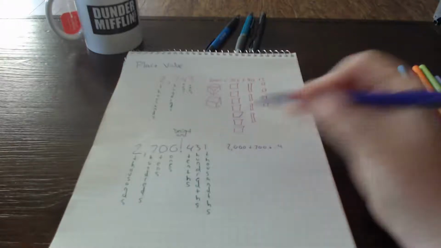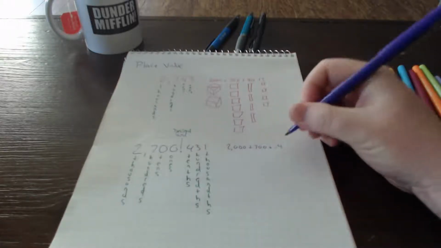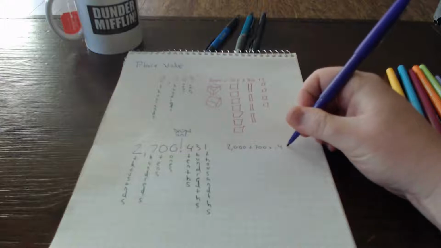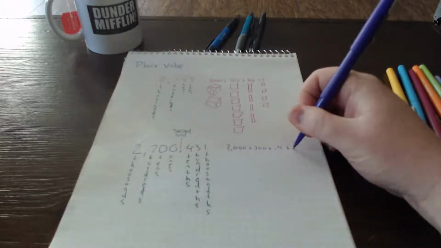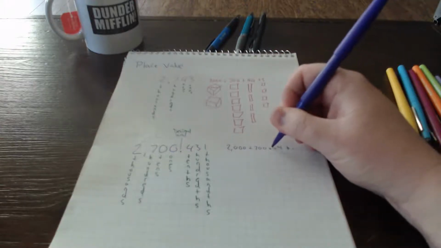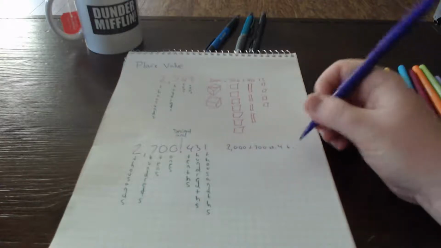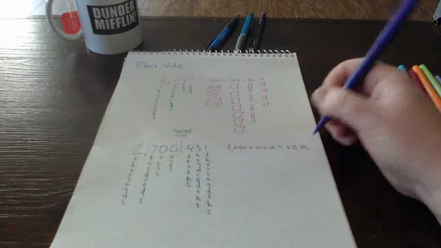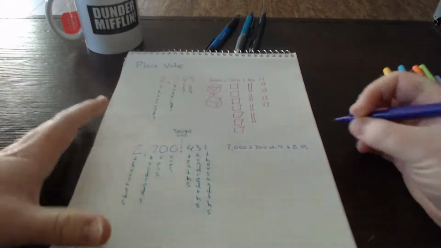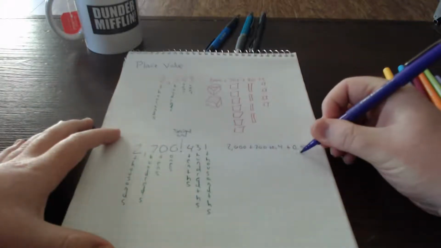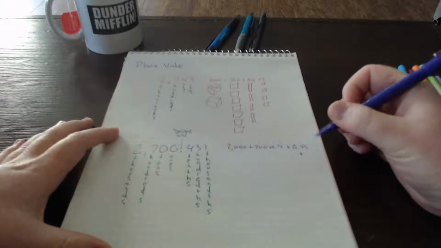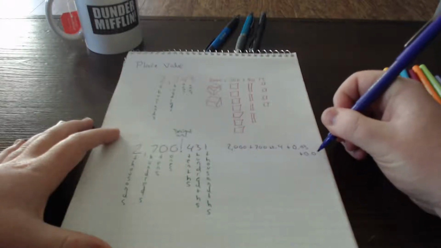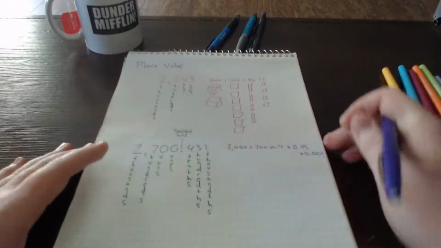The next step is to add those 3 hundredths. So 3 hundredths, we still have our place value. In fact, let me put a 0 right here just so we know that that's there. I'm going to do the same here. So 0 and 3 hundredths. And last but not least, I'm going to write it right down below just so it's still visible. We have 0 and 1 thousandth.